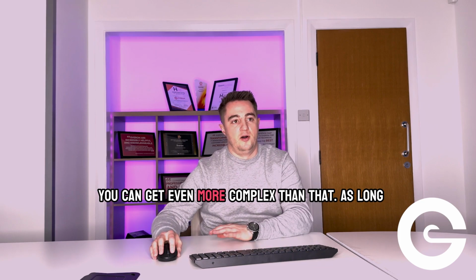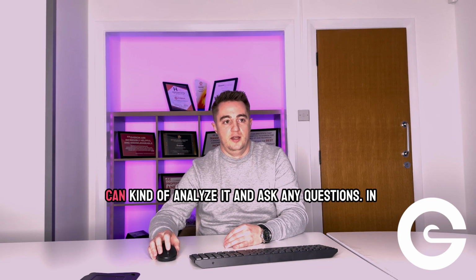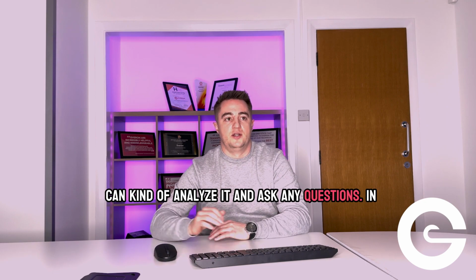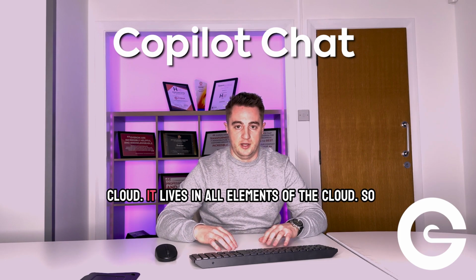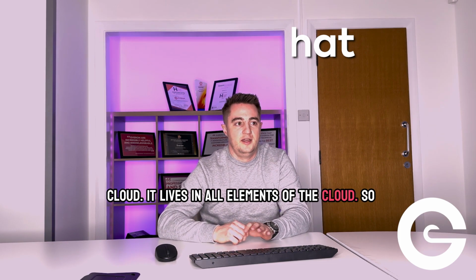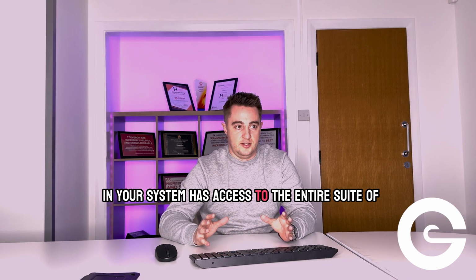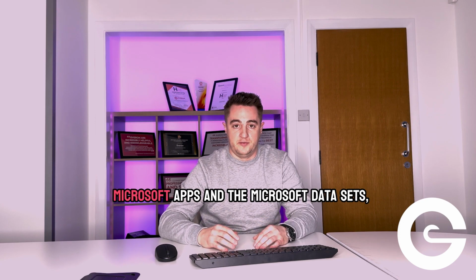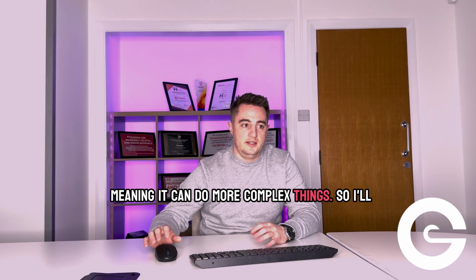You can get even more complex than that. As long as the data is in there and it's in a table, you can analyze it and ask any questions in Copilot directly. Copilot lives in that Microsoft cloud. It lives in all elements of the cloud. So instead of just having access to a little bit of the data that's in your system, it has access to the entire suite of Microsoft apps and the Microsoft data sets, meaning it can do more complex things.